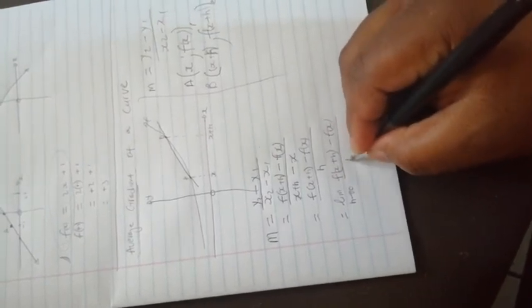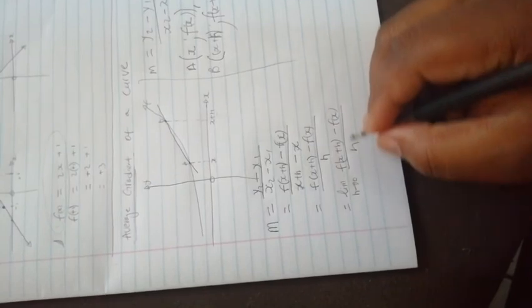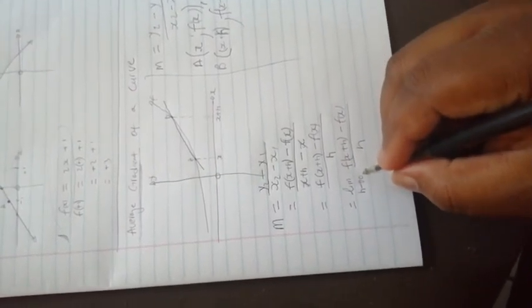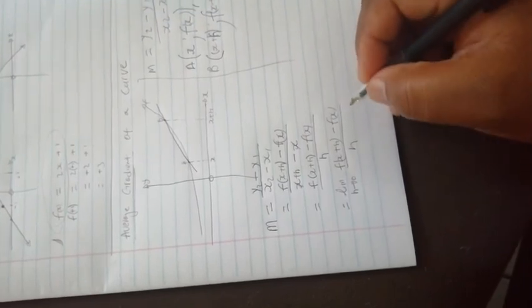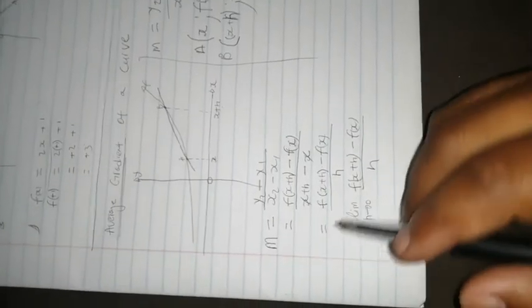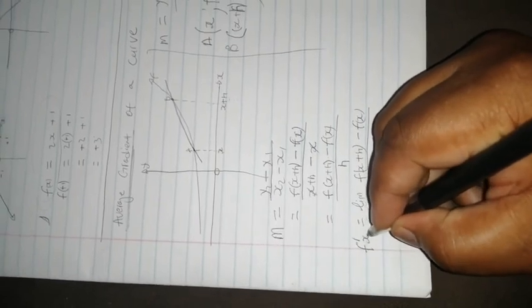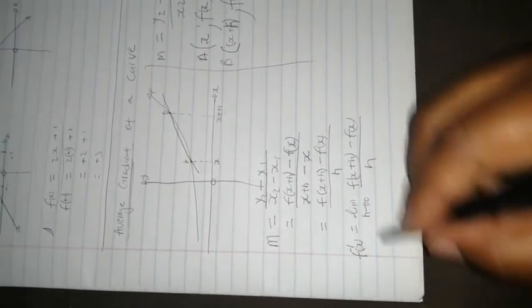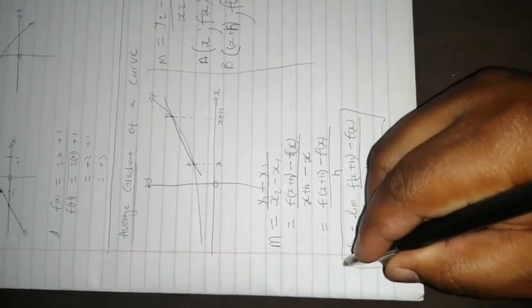all over h. We call this the first principle. It is for finding the gradient at a point on a curve. The other way of representing m, we can say it is f prime at x. We call this the first principle.